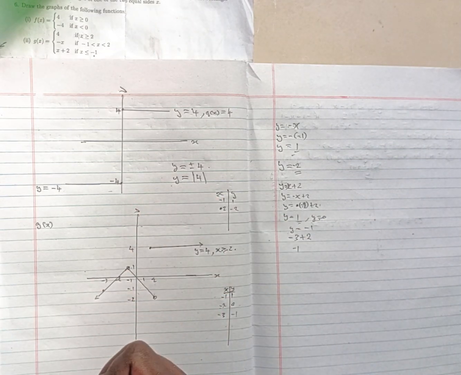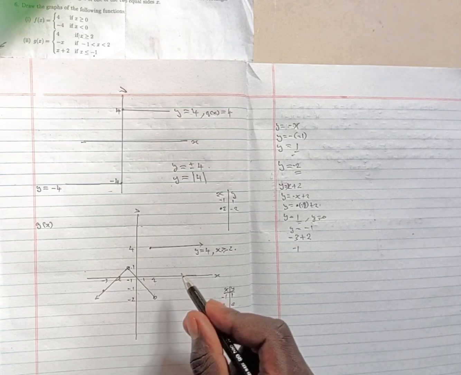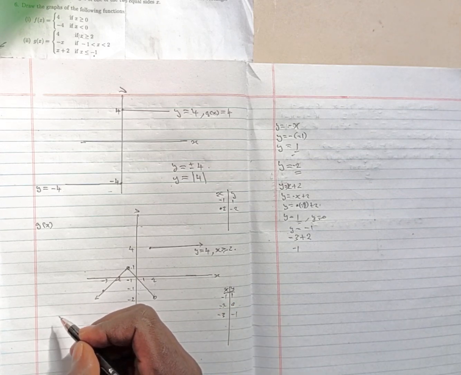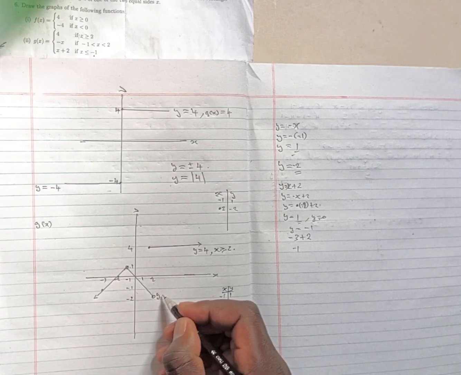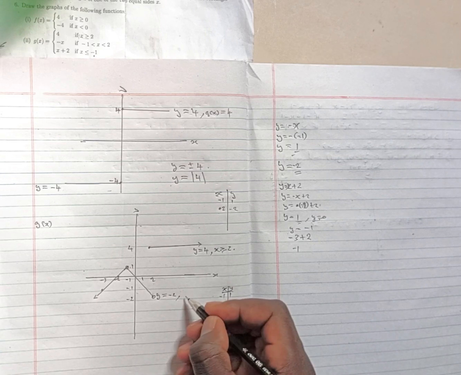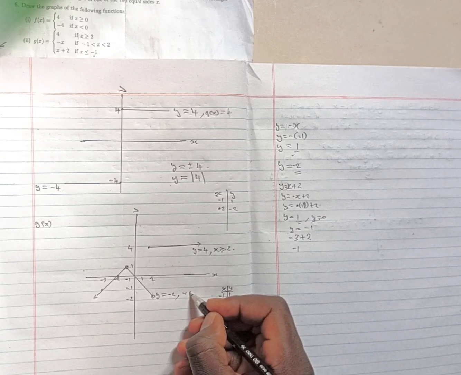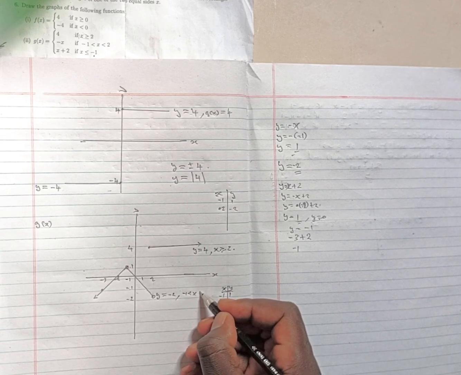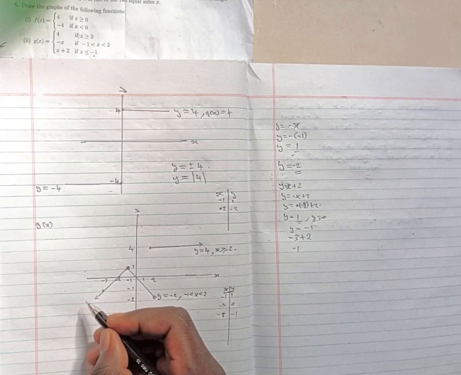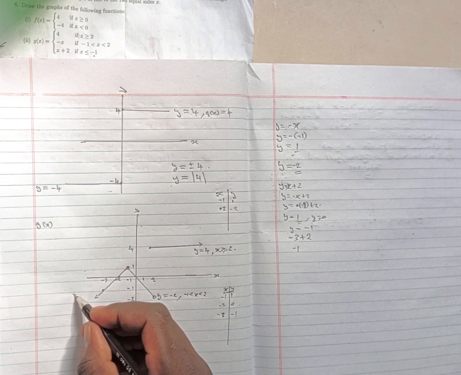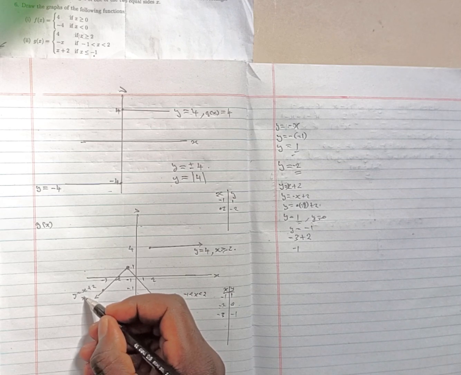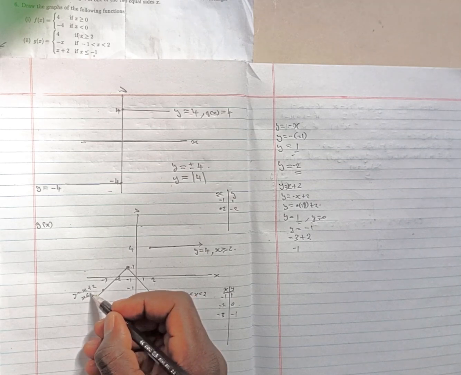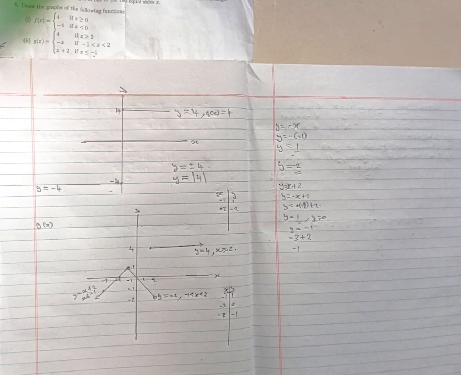Now this is your g of x. You can still name this one as y is equal to negative x, where negative 1 is less than x, x less than positive 2. This one can be y is equal to x plus 2 such that x is less than or equal to negative 1. You are done. This is how to solve piecewise functions.